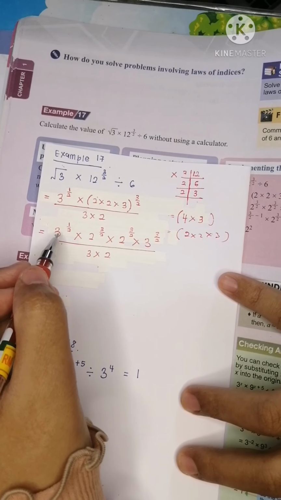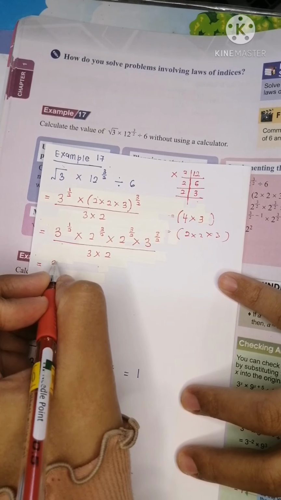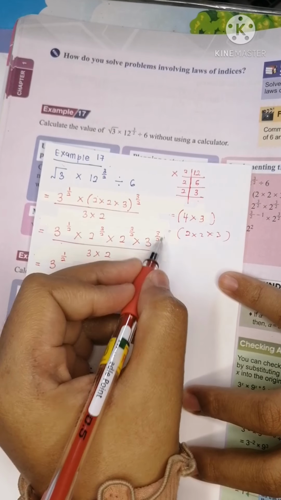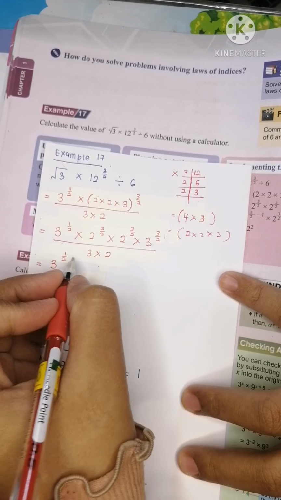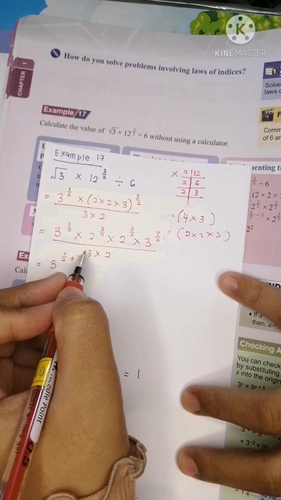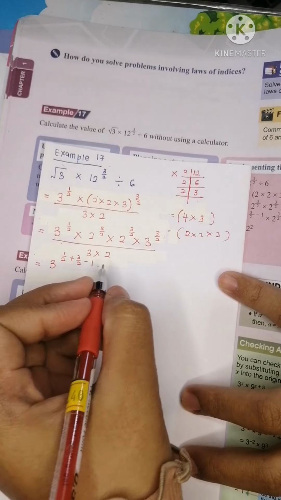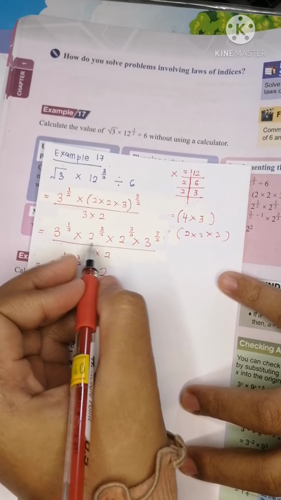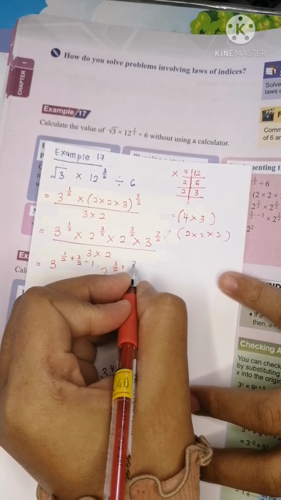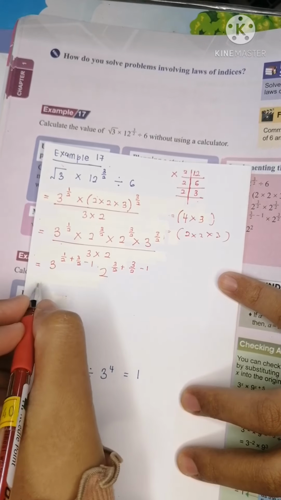The next step is to solve for the same base. The first one is base 3. Base 3 to the power of 1 over 2, and then multiply with another base 3 in here, which is the operation multiply, so plus 3 over 2. And then in the denominator there is the base 3 to the power of 1, so bring it to the upright, so it will become negative 1. Done for base 3. Now base 2. Base 2, 3 to the power of 3 over 2. And then this one also multiply, so it means plus 3 over 2. And then in the denominator there is 2, so bring it to the upright, so it will become negative 1.